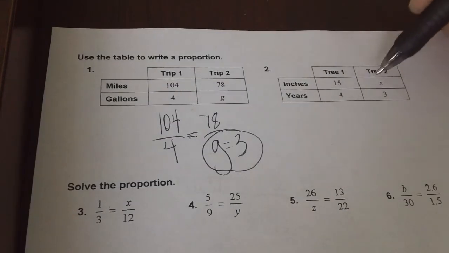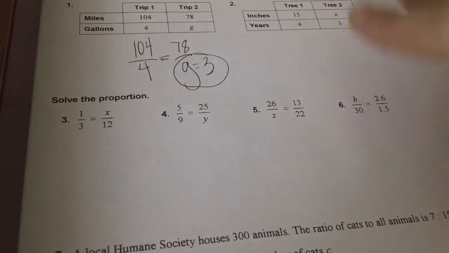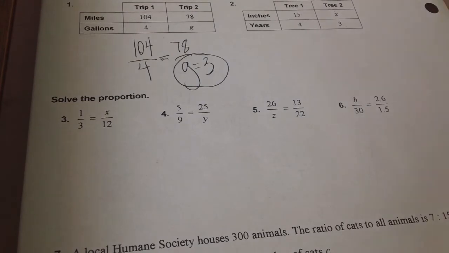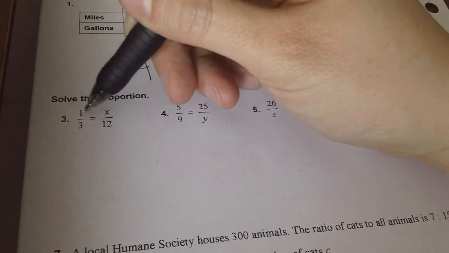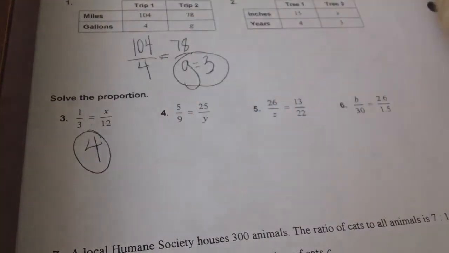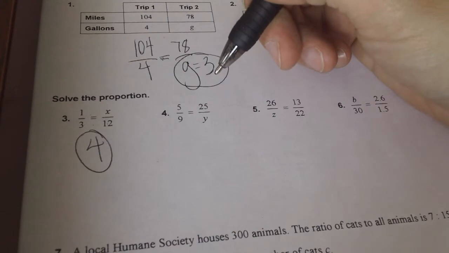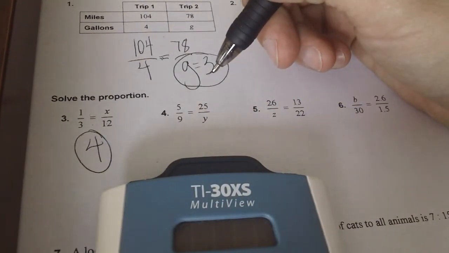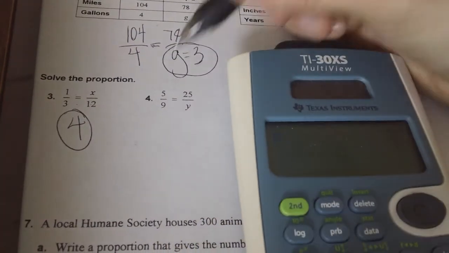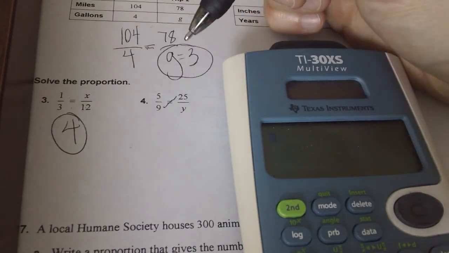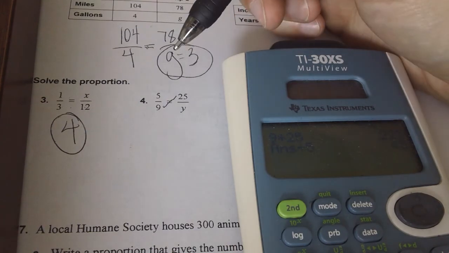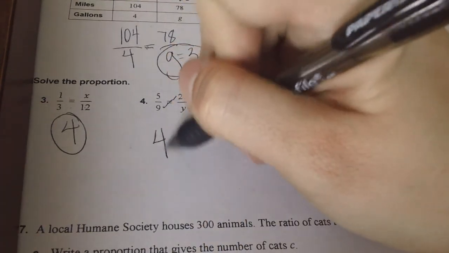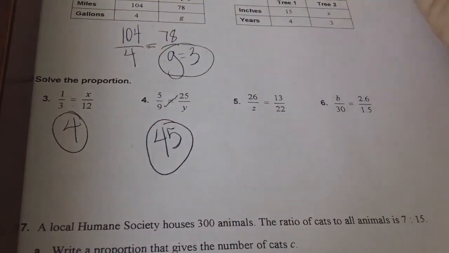So see if you can set up a proportion and solve for x for number 2. On number 3, I can say, oh, 3 times 4 is 12, so 1 times 4 is 4. Or I can solve these using my calculator, using math, and I can do 9 times 25 divided by 5 gives me 45. And you can try those two on your own.